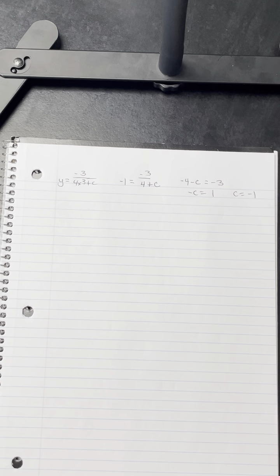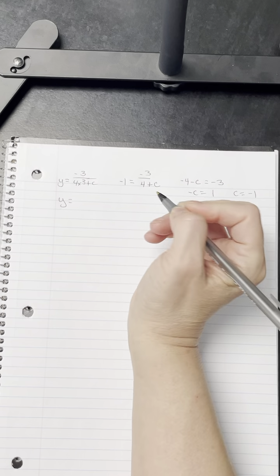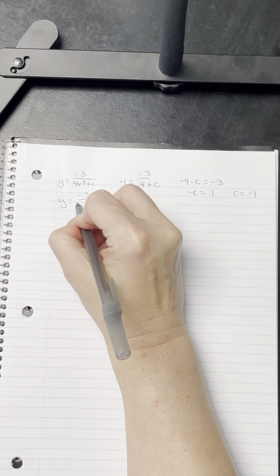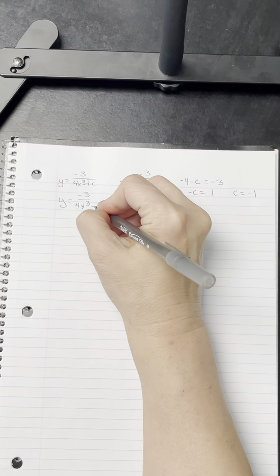Then I would be able to say y equals -3 over the 4x cubed minus 1. Now, did they change all of those signs? They did. They chose to change all of the signs for whatever reason, but that's acceptable.